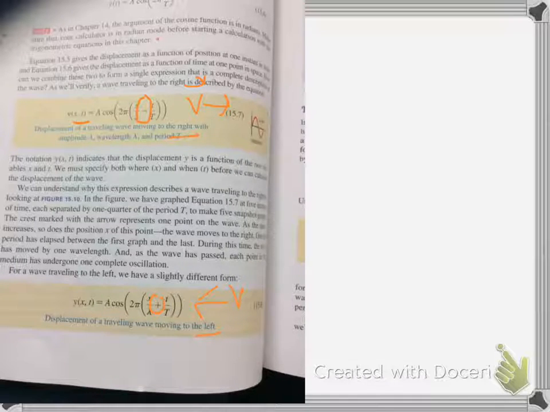And the final thing that I want to go over is, is there a way that we can tie together the wavelength and the period? Both of these describe the movement of a traveling wave. If it's traveling, it has a velocity. So how are we going to find the velocity of this wave?